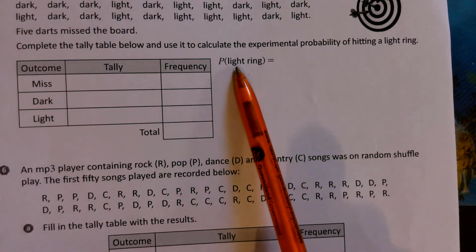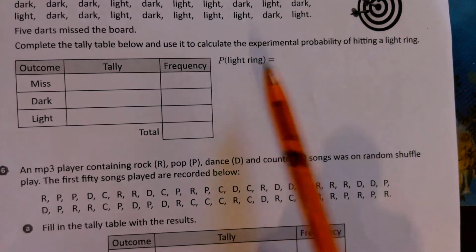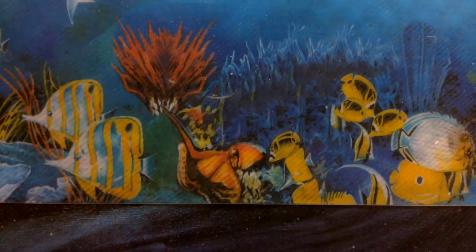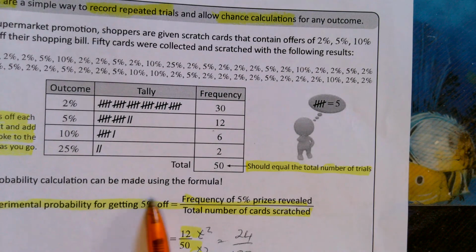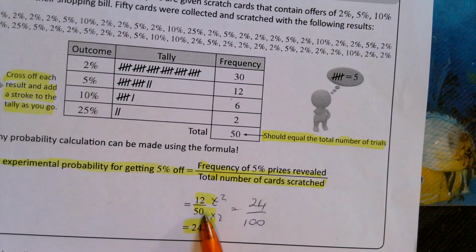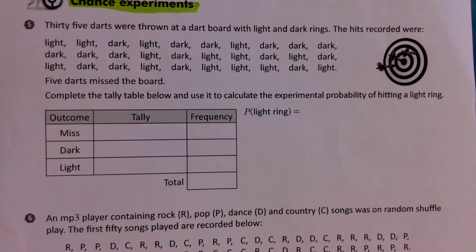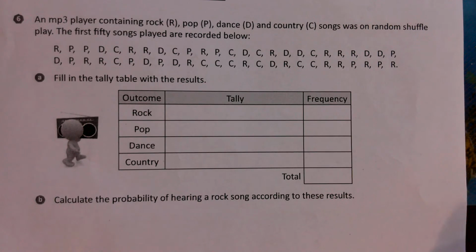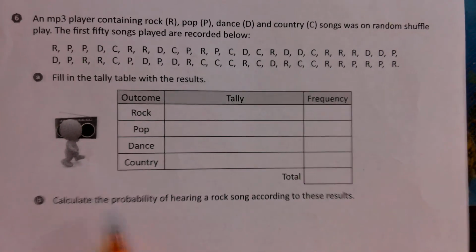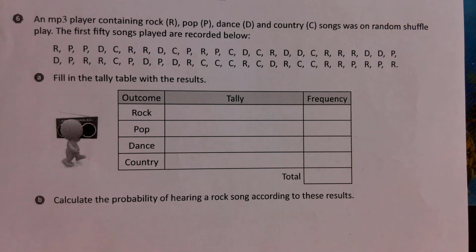And you're looking at the light rings. So go back to your formula. Write down your formula. It's the light ring that you're after. And find these numbers off your tally sheet. And this one here as well. The last one, you have to set up your own table.